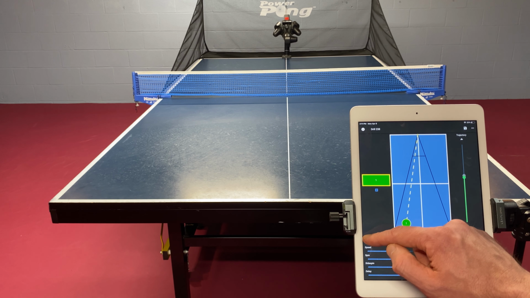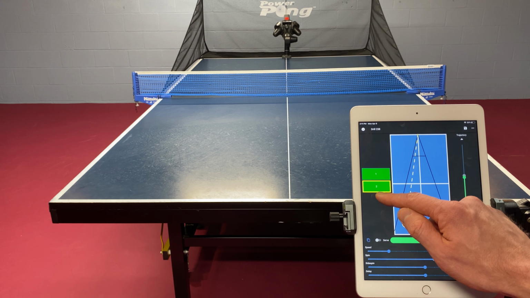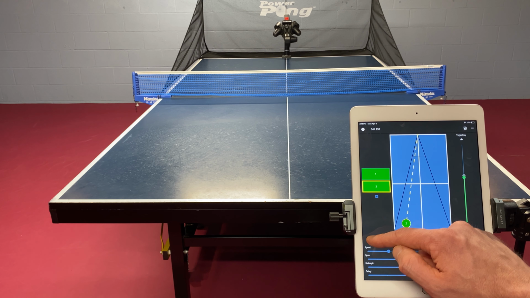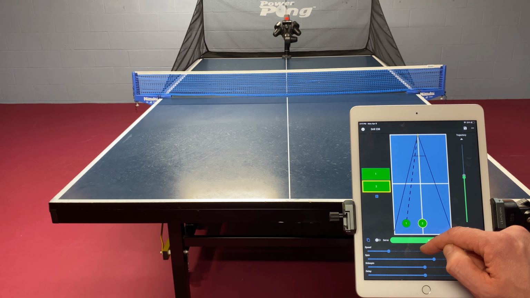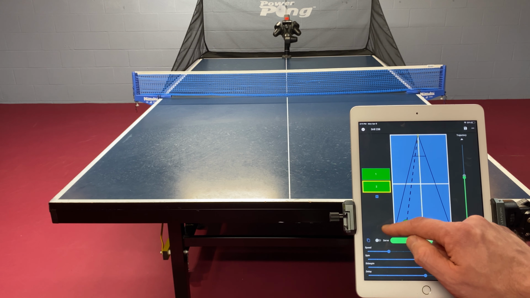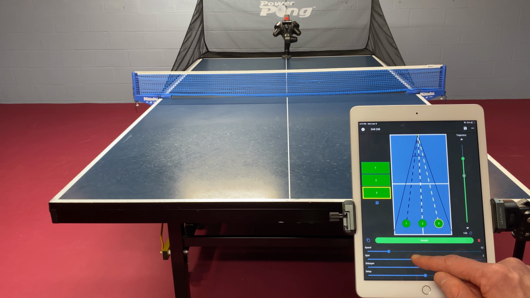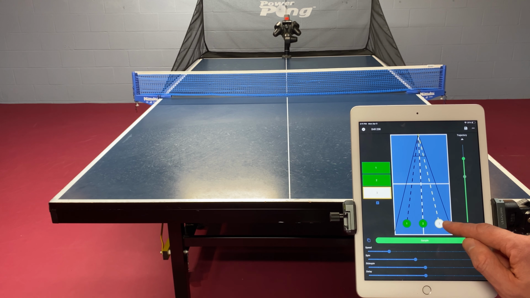Then we're going to clone it. That's clone, and that's plus. The plus adds just another blank ball. Clone clones the exact same ball. And then we're going to clone it again. We're going to drag that one there. But we're going to change the parameters of the third ball. So we're going to go a little bit higher, and we're going to go no spin on that third ball.